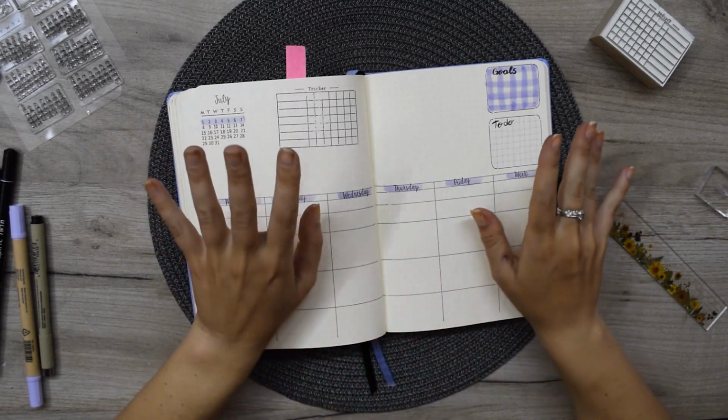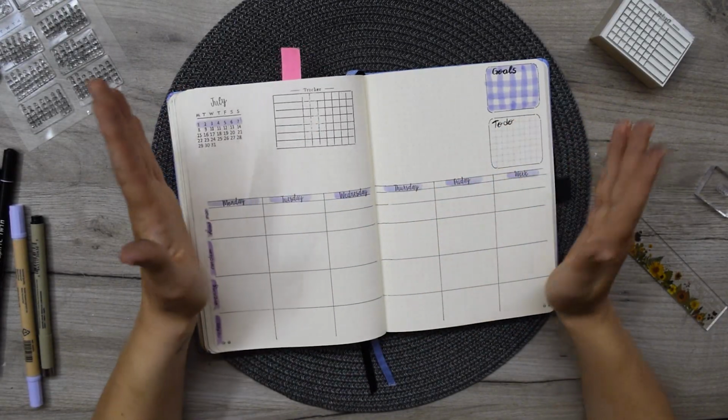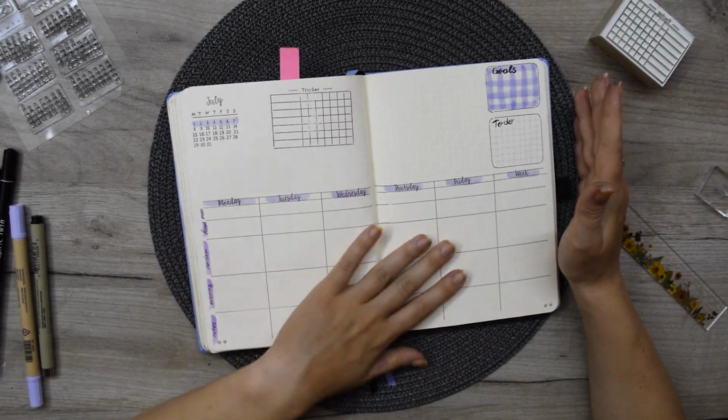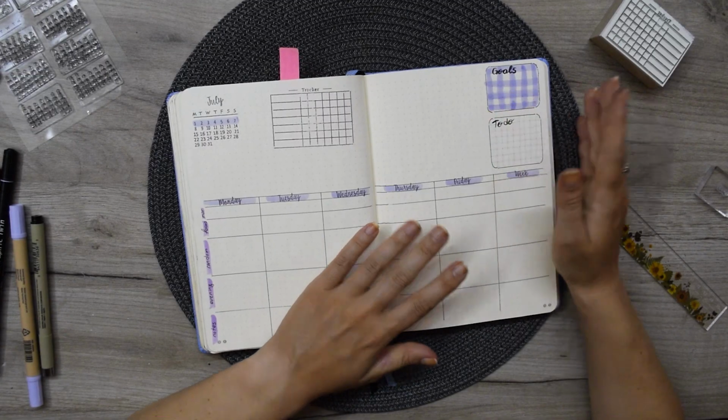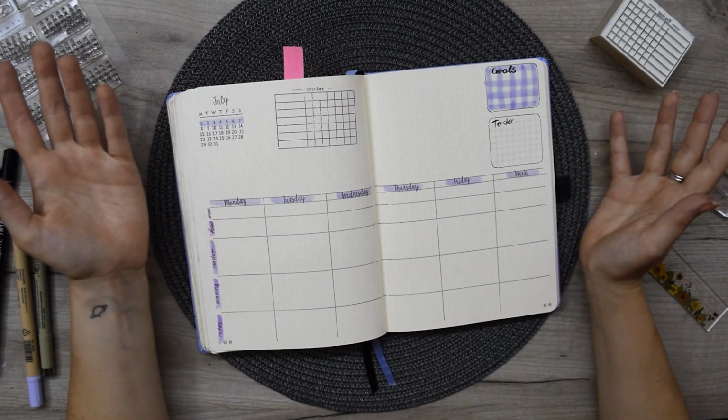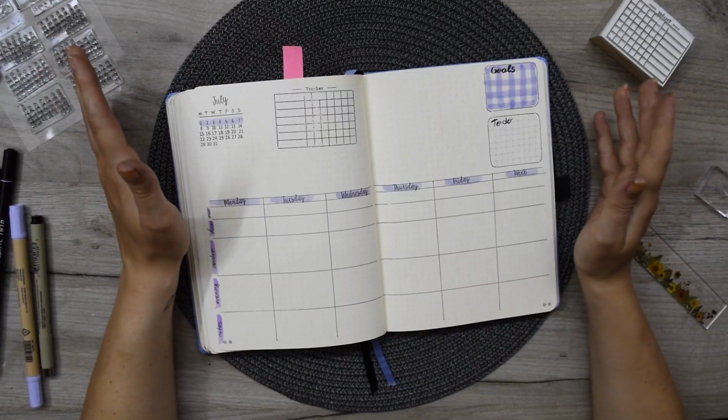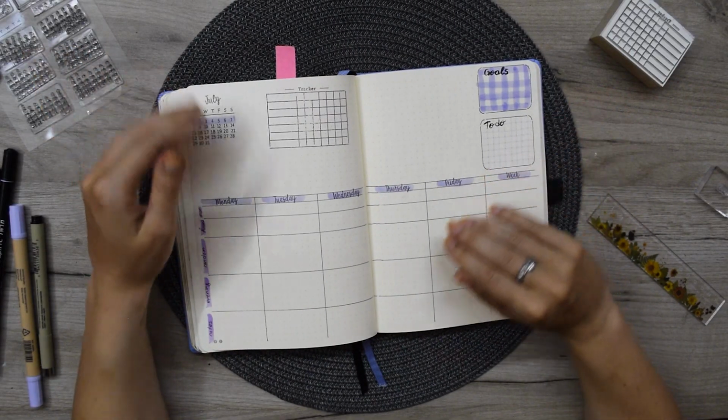Let me know in the comments what you think of this new spread. It's something totally different. I've never done something like this before, so I guess it's new for me. I don't know if it's new for you. I have no idea if somebody in the bullet journaling community has already done that yet.